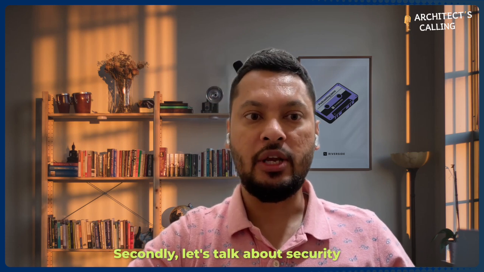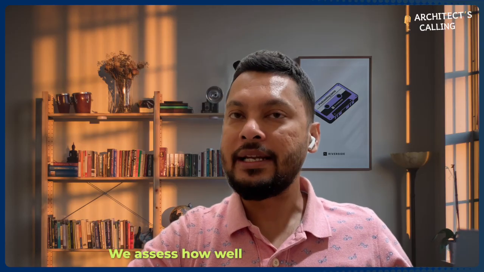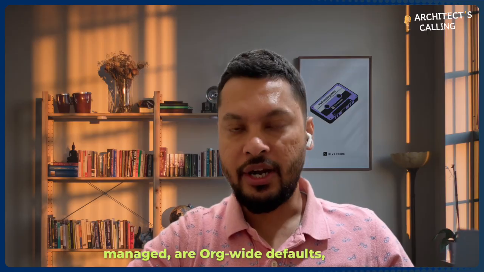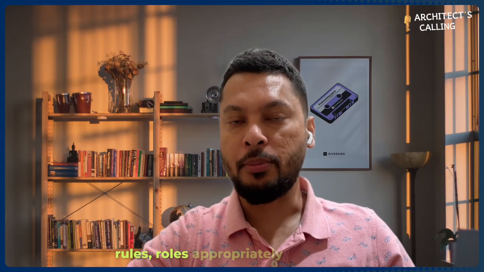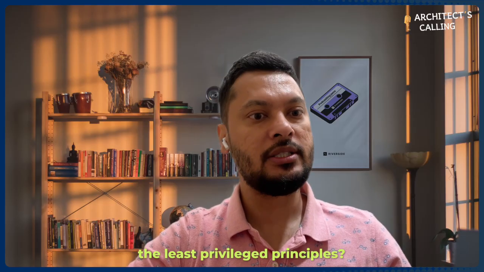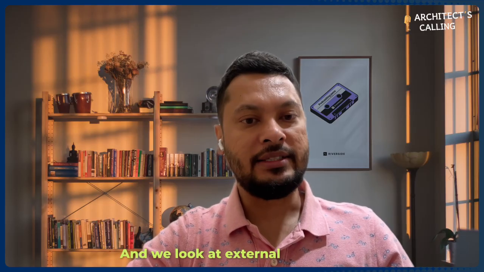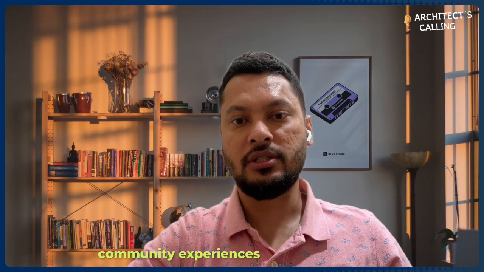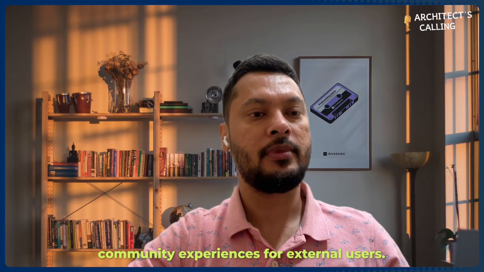Secondly, let's talk about security and visibility focus. We assess how well the data security is managed. Are org-wide defaults, sharing rules, and roles appropriately configured? Do profiles and permission sets follow the least privilege principle? And we look at external access, API, integration, and community experiences for external users.